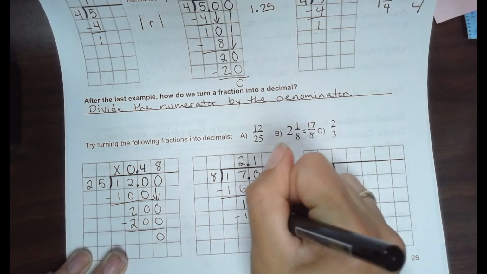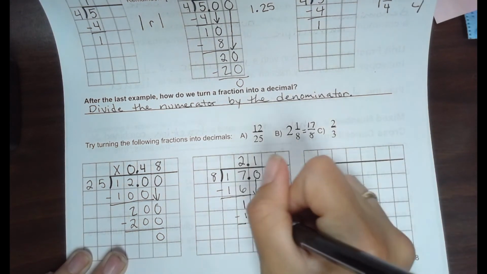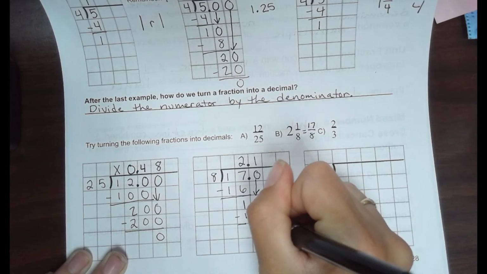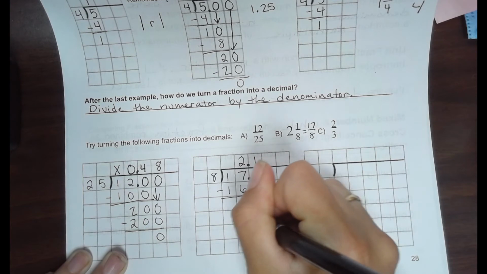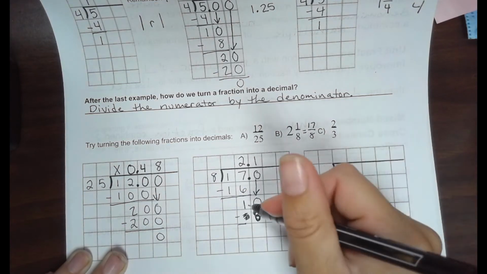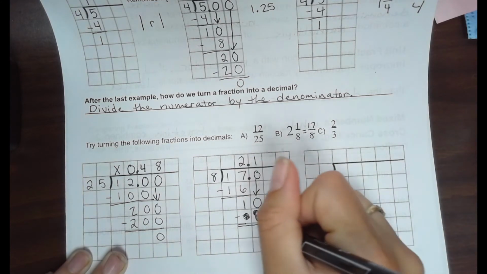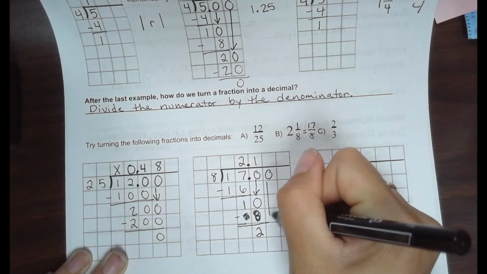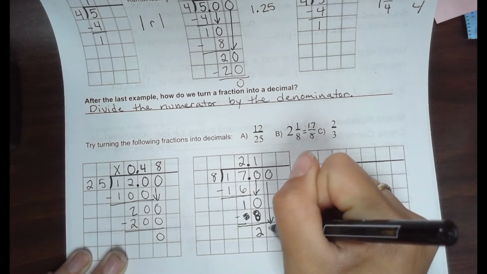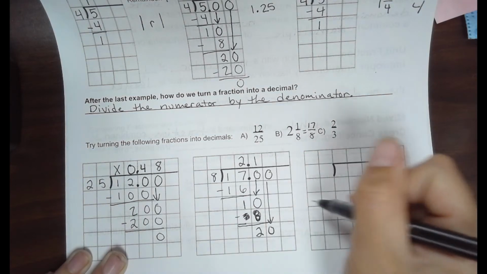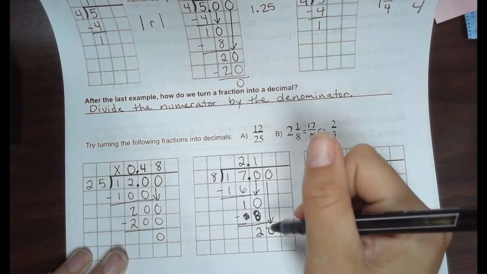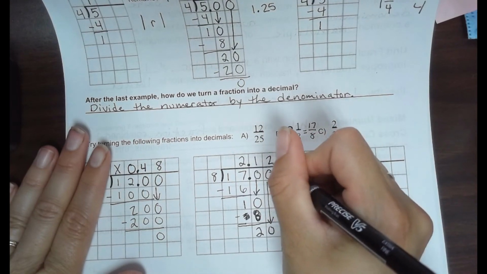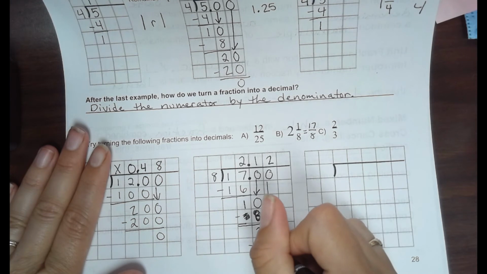Minus 1 times 8 is 8, so this would be 8. 10 minus 8 gives me 2. Annex another 0, bring it down. 8 squeezes into 20, let's see, 8, 16, 24, so only 2 times. 2 times 8 is 16.